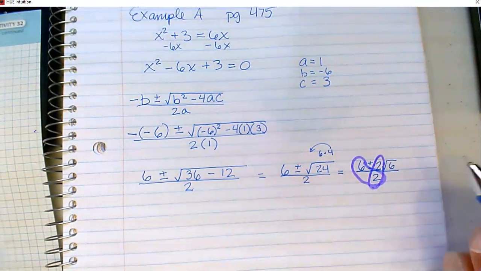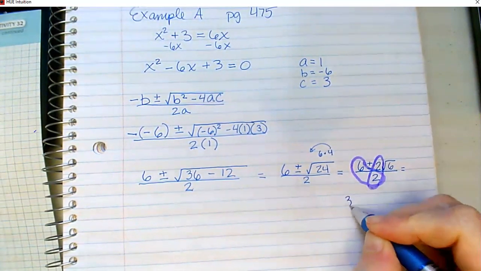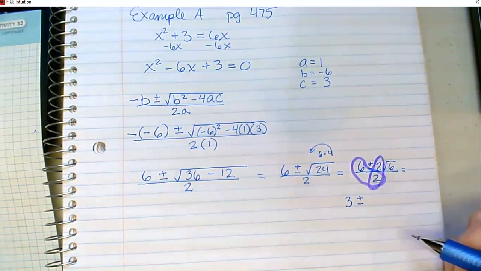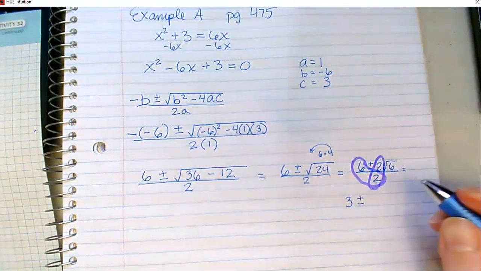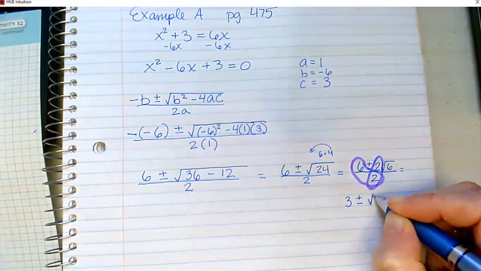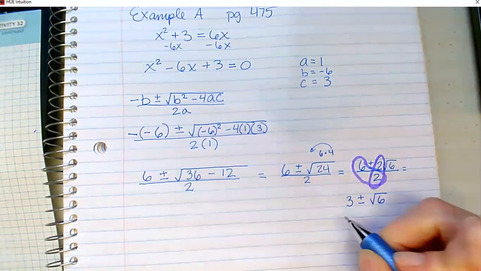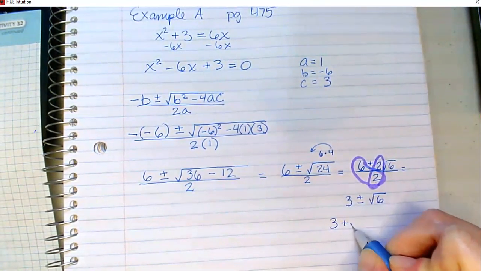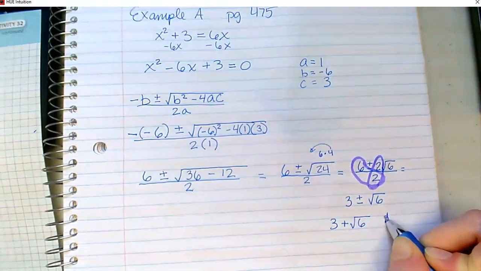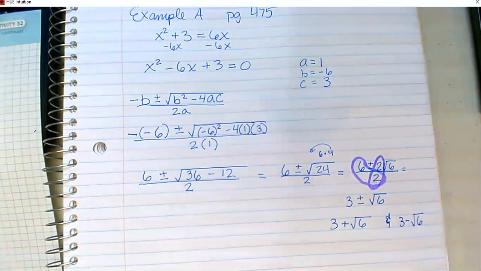If I did 6 divided by 2, that would give me 3 plus or minus 2 divided by 2, which is just 1. So that ends up being a 1 in front of the square root symbol, and I have the square root of 6. If I split that into my two answers, I would get 3 plus the square root of 6, and 3 minus the square root of 6.